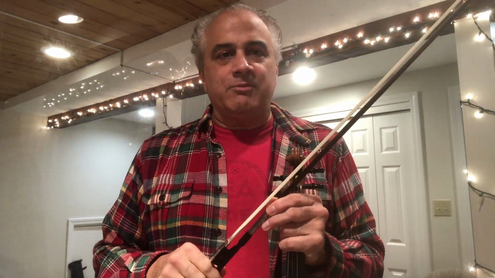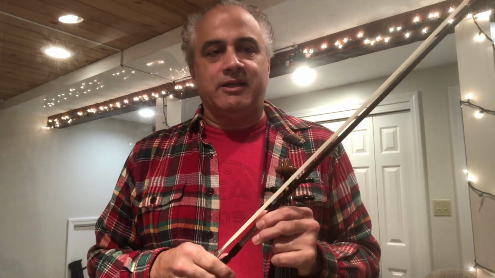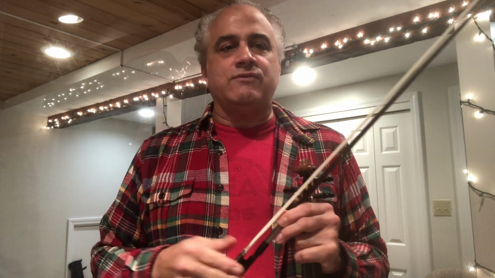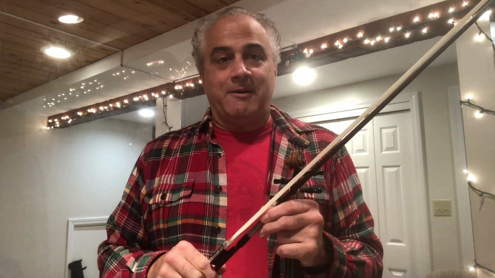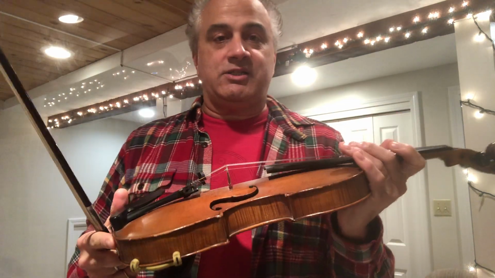These three elements, which are really elements of physics, have an impact on playing the violin. There are just countless different combinations of the three of them that produce different results. So for the most basic exposé on these three elements, let me talk about first contact point.